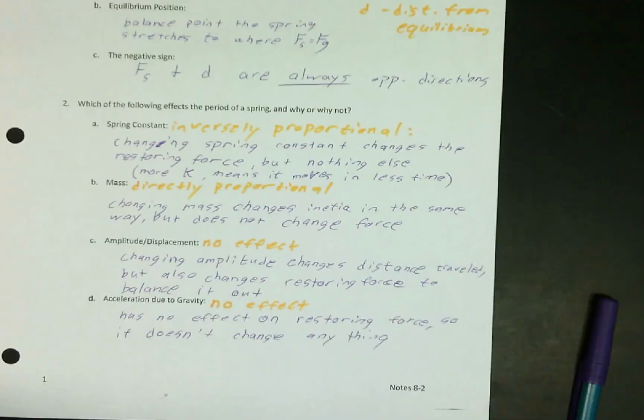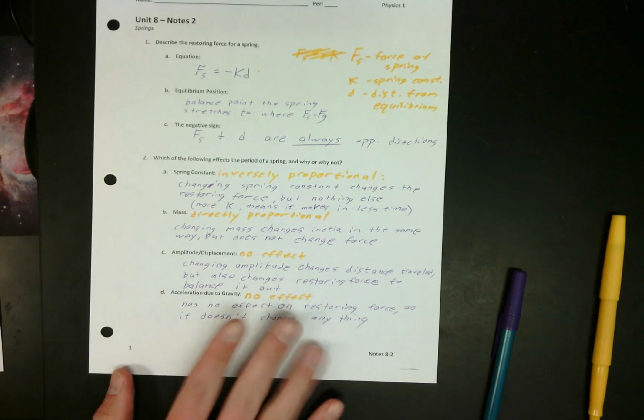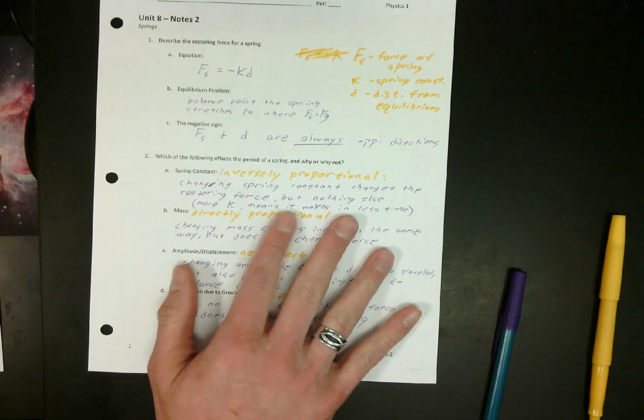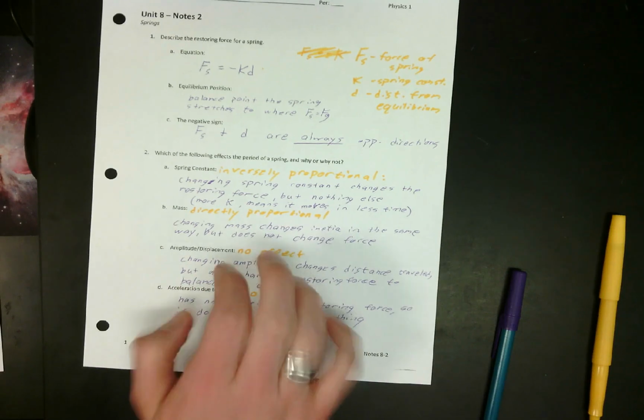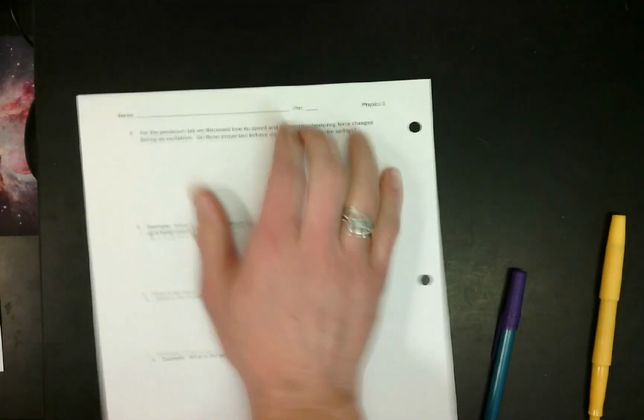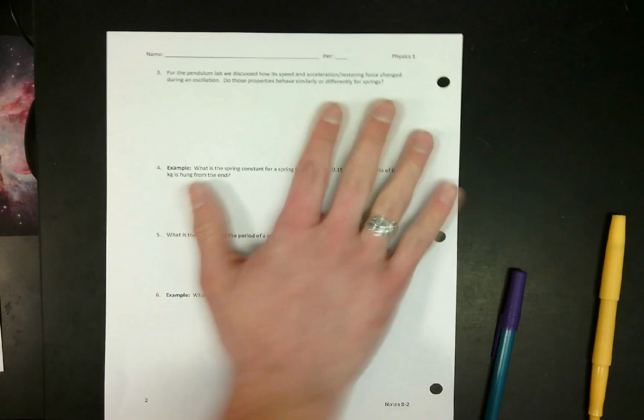All right, any questions on the front about restoring force and the effects on period? We've talked about this a little bit, but I just want to make sure that we're clear on it before we go to the back. Okay, let's jump to the back. One thing here, and then we will do an example, and then we'll give you time to start on the practice. Then we'll do another example, and then you can finish it up.